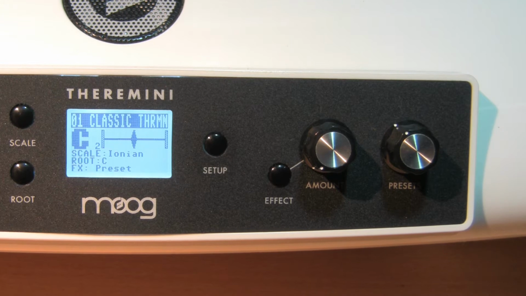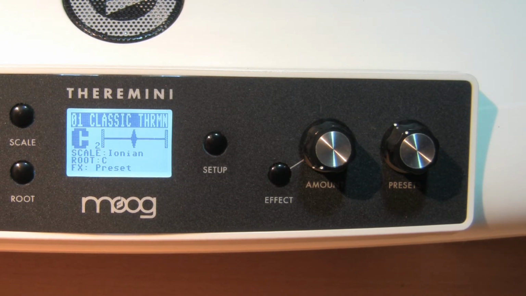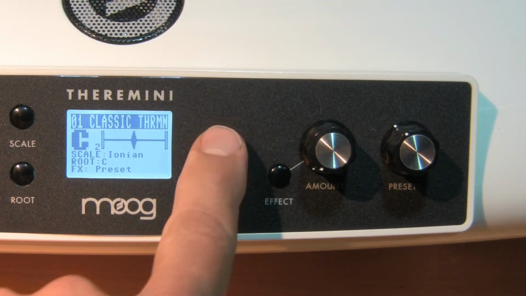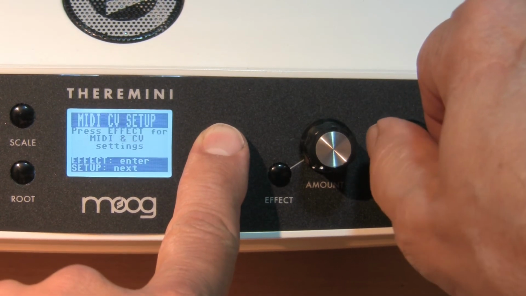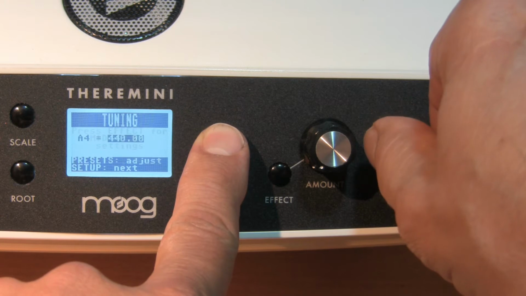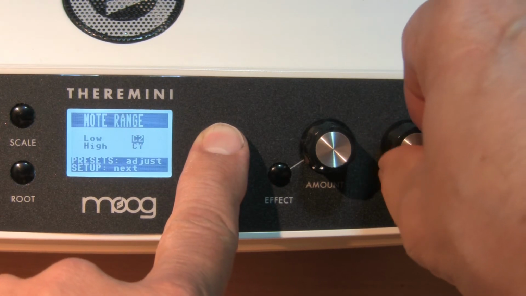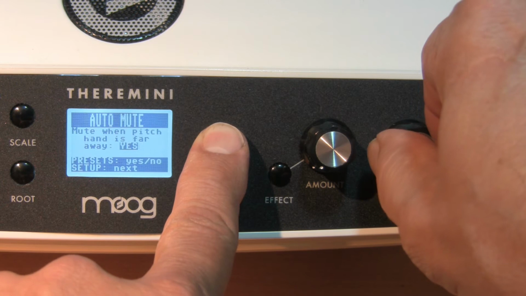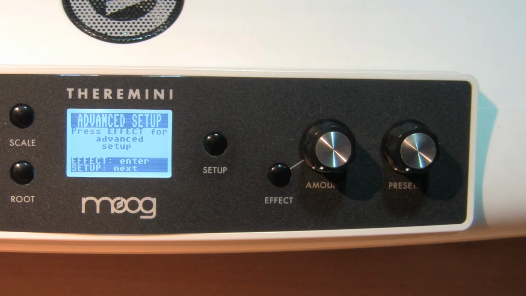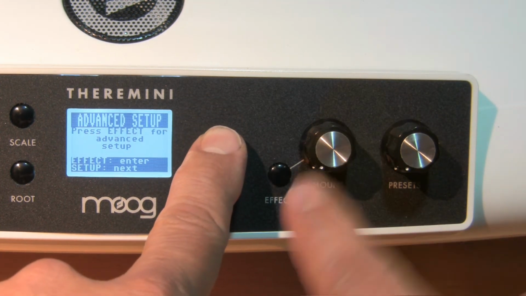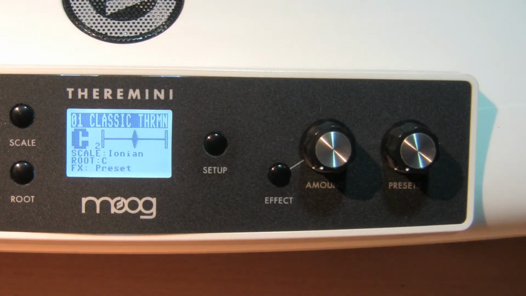For menu navigation, you hold the setup button down and turn the preset knob and it will scroll through your setup options. Hold the setup button down and turn the preset knob clockwise and you'll see all of these things come up. You'll notice that you can't really get out of it. And the way to do that is hold the setup button and press Effect, and you're out. That is how you simply scroll through all of your options.